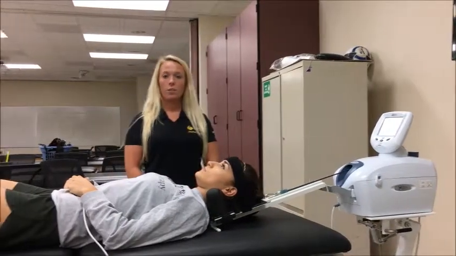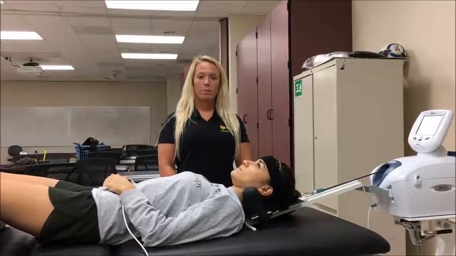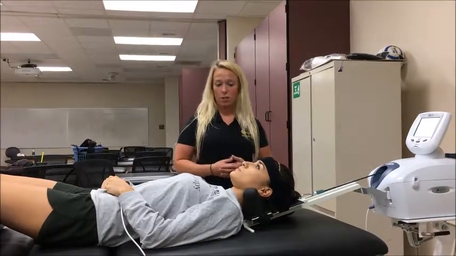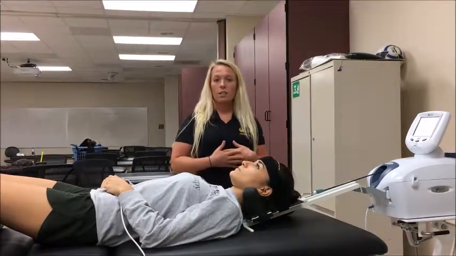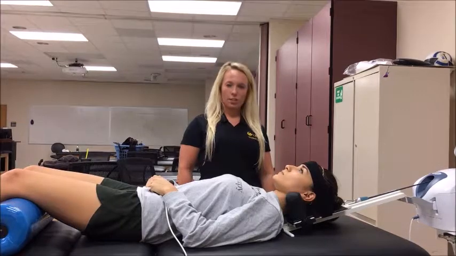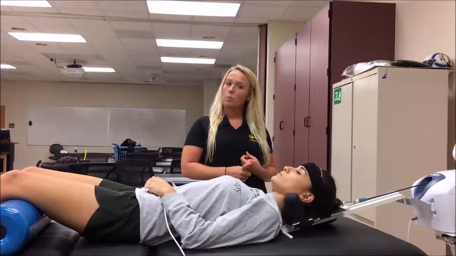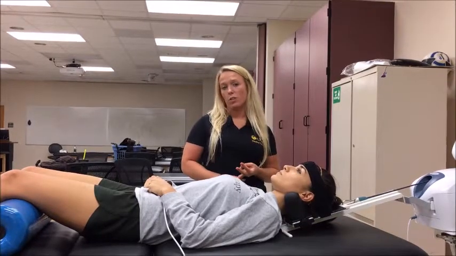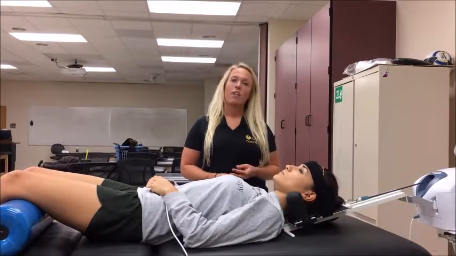Make sure to closely monitor the patient while treatment begins for at least the first 5 minutes. You want to monitor to make sure that there's no peripheralization of symptoms, pain, and that the patient's comfortable. The expected outcomes of this treatment would be decrease in muscle spasms, decrease in pain, and increased active range of motion for both cervical rotation and lateral flexion.